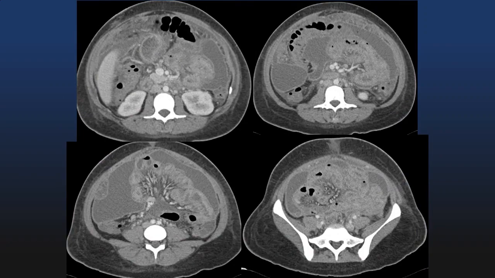Here's a person with a moderate to large volume of ascites. In this case, not loculated ascites. It looks pretty diffuse. Also notice that there is thickening of the peritoneum diffusely. The omentum is hard to make out because it's infiltrated with inflammation. But notice that there's no definite soft tissue mass within the peritoneum or omentum. This is not a patient with a known primary malignancy.